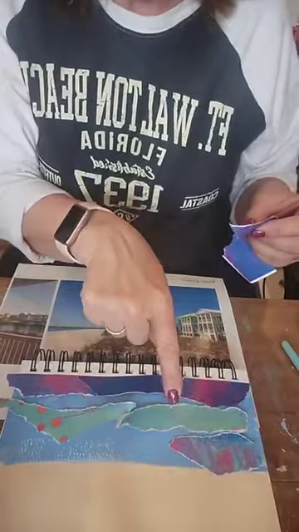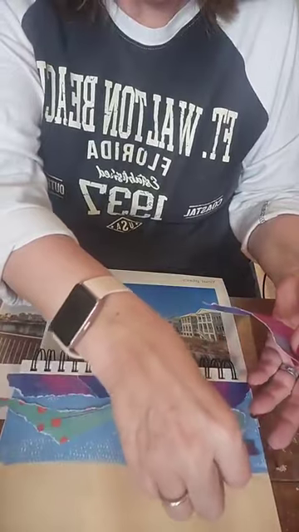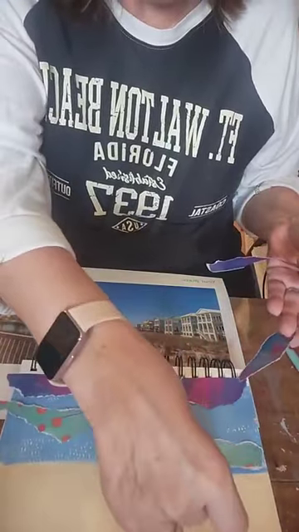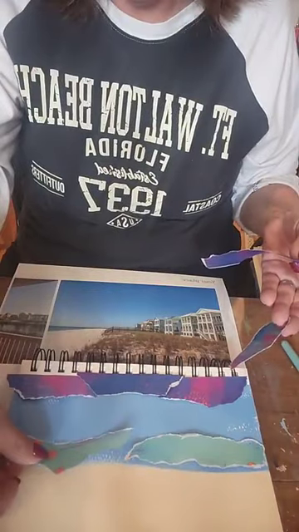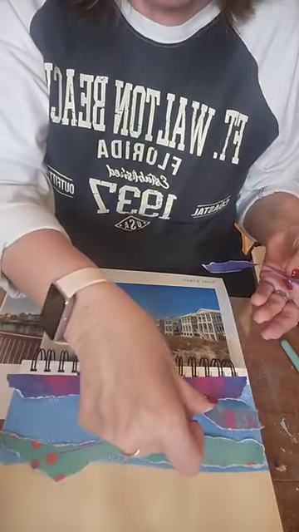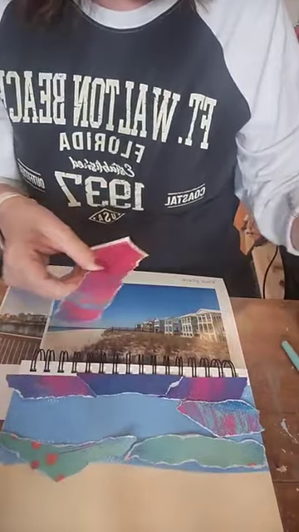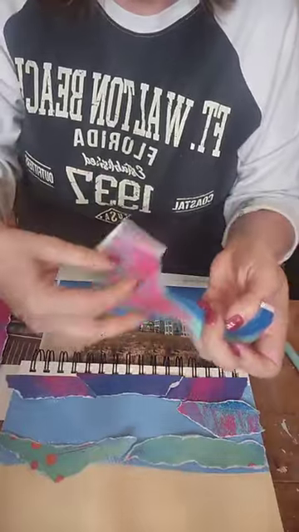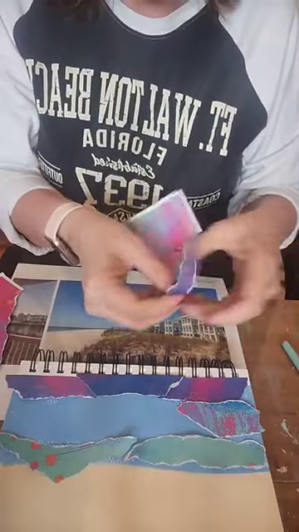That to me feels darker than this, so I actually think I'm going to flip around and have this at the bottom. And then that in the middle there. And I may even be able to use some of this here too.